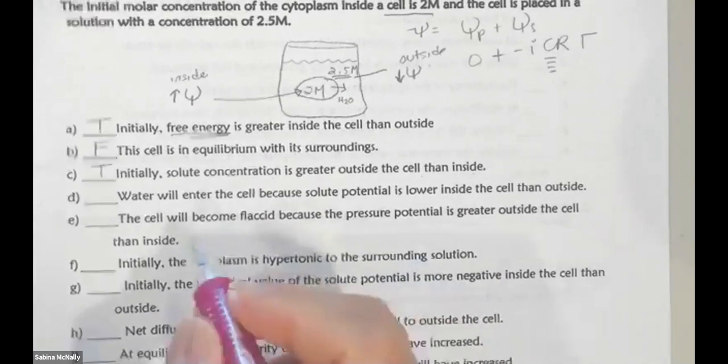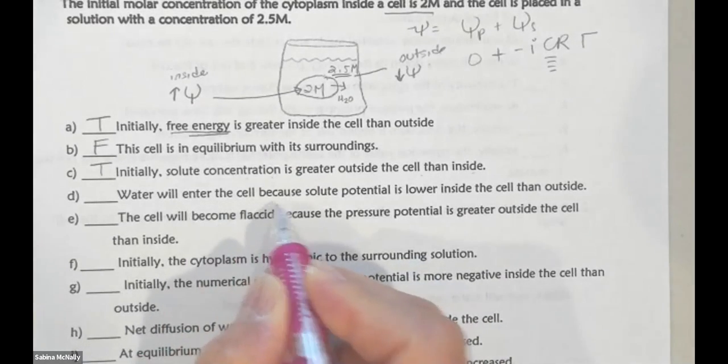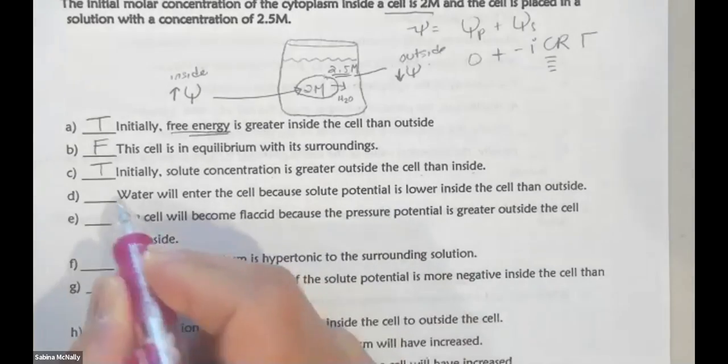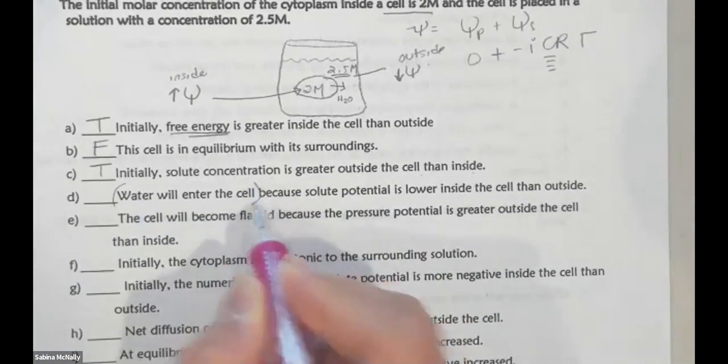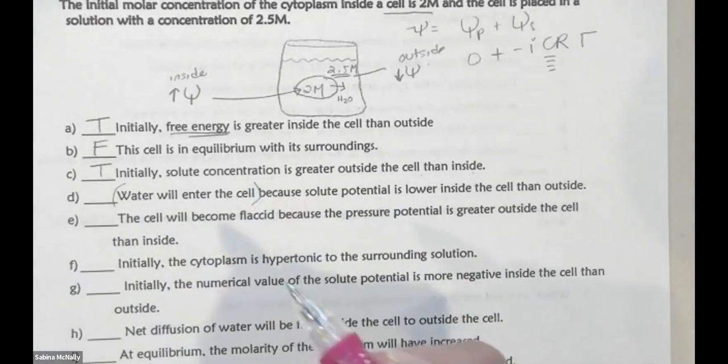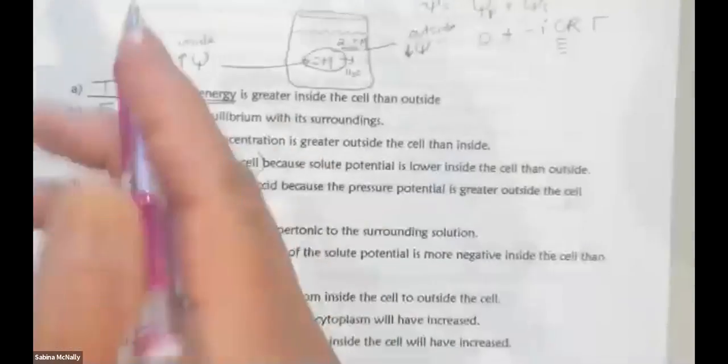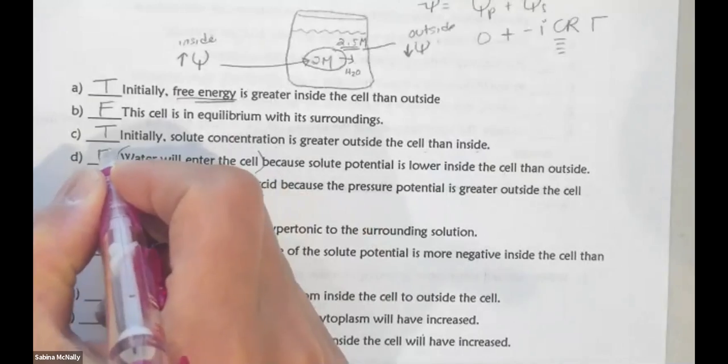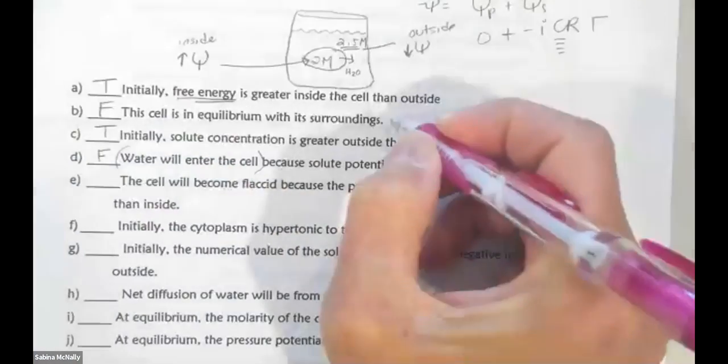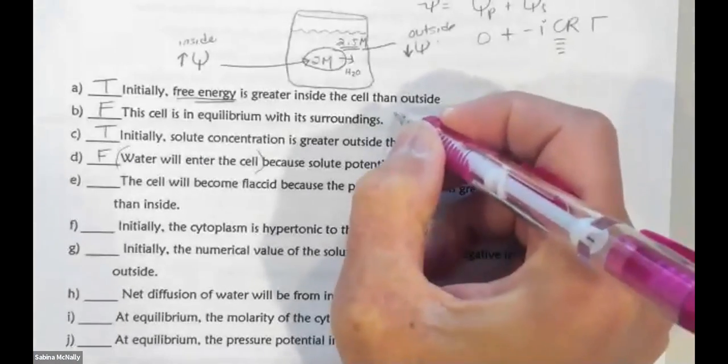All right. Water will enter the cell because the solute, oh, wait a minute, I'm not even going to read this anymore. Is water going to enter the cell? If I start reading that, I might get confused. This is false. And over here we can say, I was supposed to correct this.